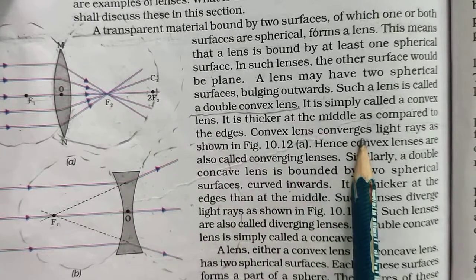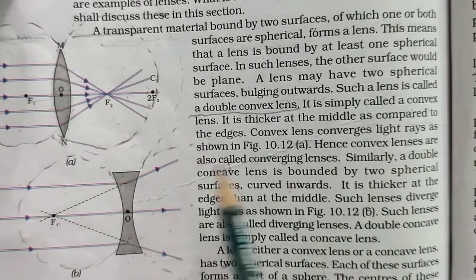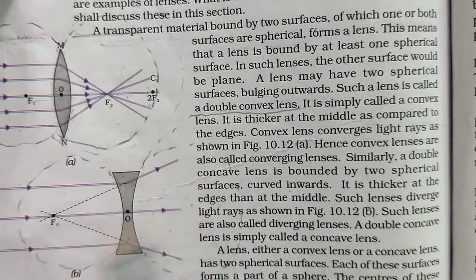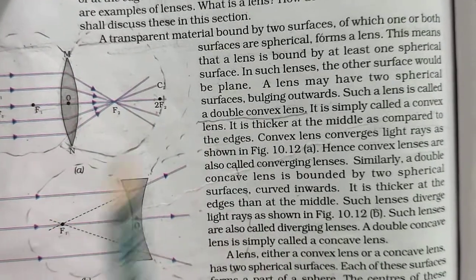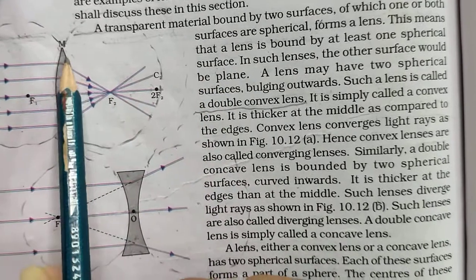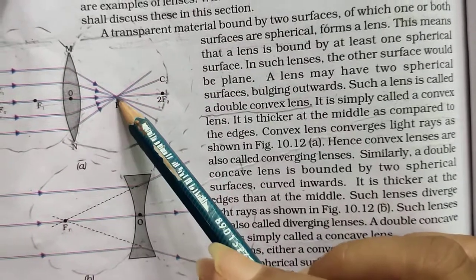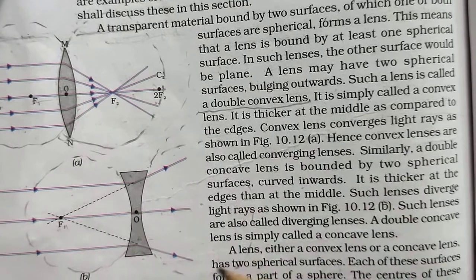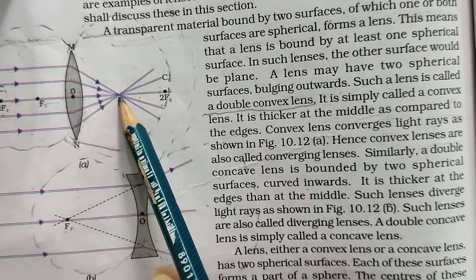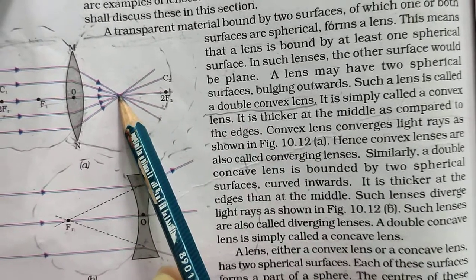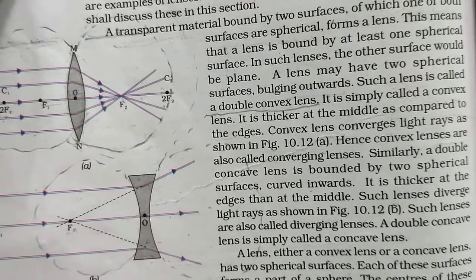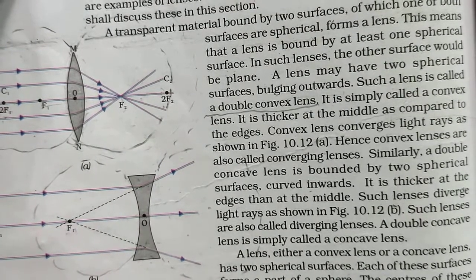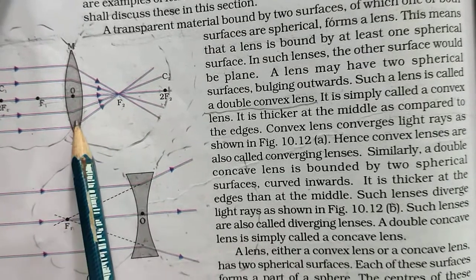Then a convex lens converges light rays as shown in figure 10.12. Here you see. Converge means the refracted light rays meet at one point. This is called the converging character. Due to this converging character, we can see tiny particles magnified, bigger, with the help of a convex lens.